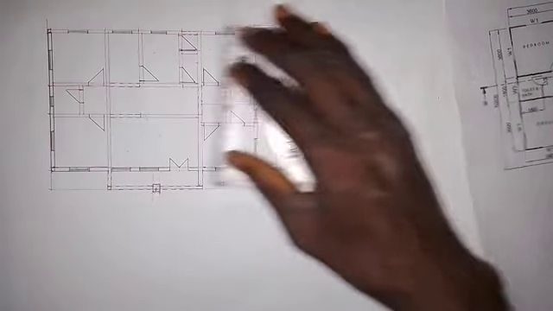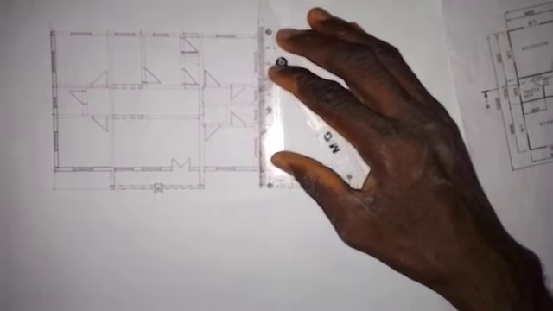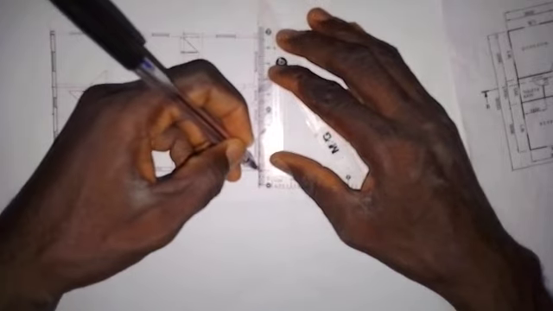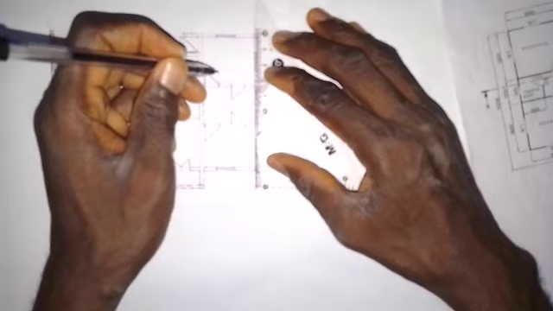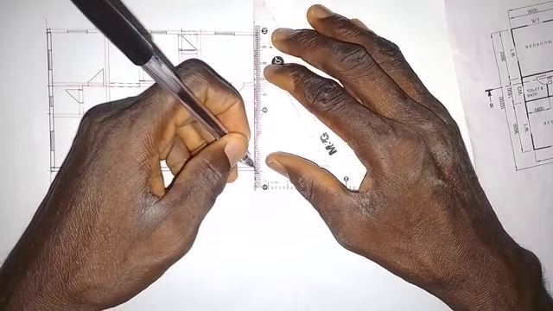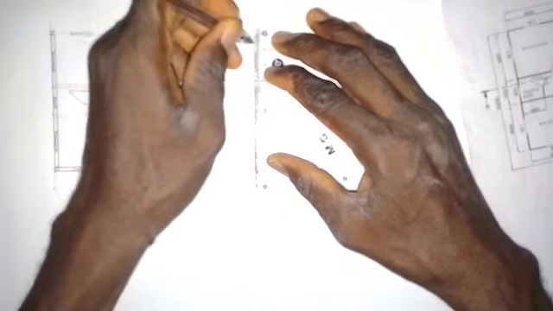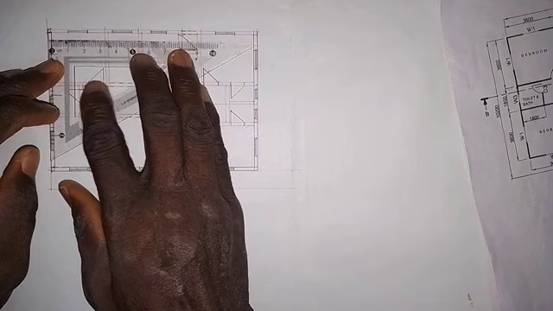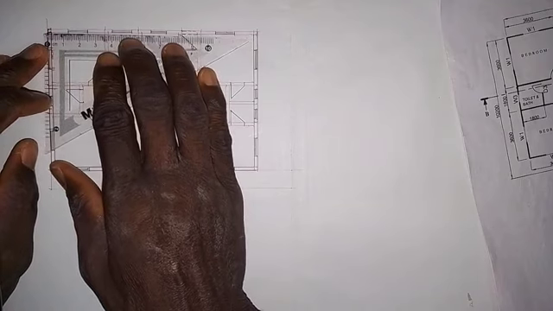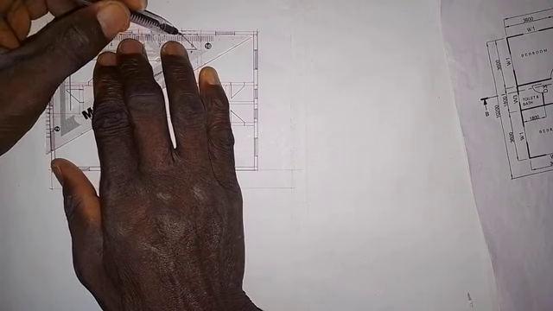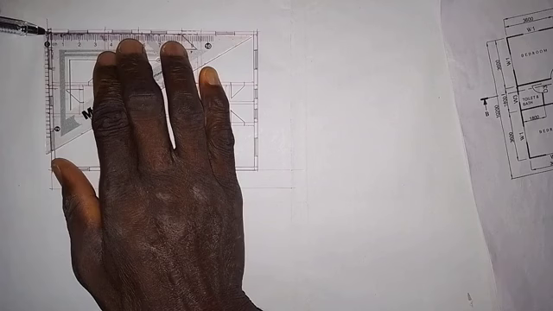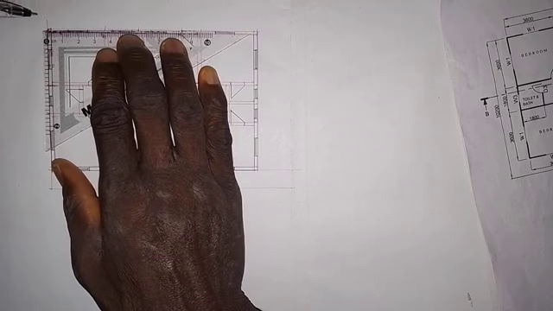Alright, let's do the same thing on this side. Make this also a thick line all through to this end, and then we'll do the same thing here. From here to here, we make it a thick line all through to this end. Coming to this side, don't forget that we have a beam here, so we have to be careful with that so that we do not nullify the beam there.